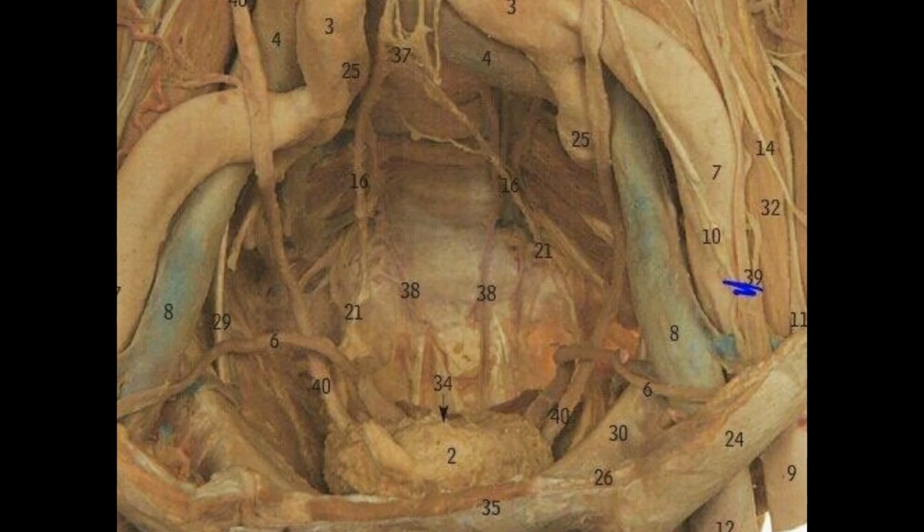Part B candidates, welcome to this anatomy station for the MRCS Part B. This station is going to be about the urinary bladder. The first question is going to be: identify the urinary bladder, and this is the urinary bladder with the number 2 here.